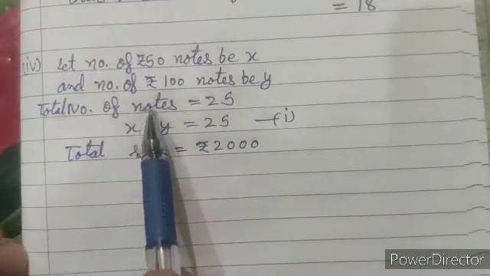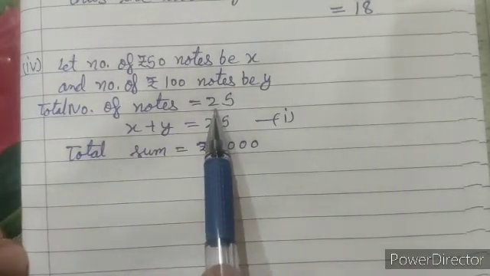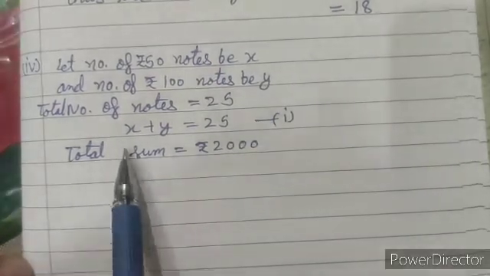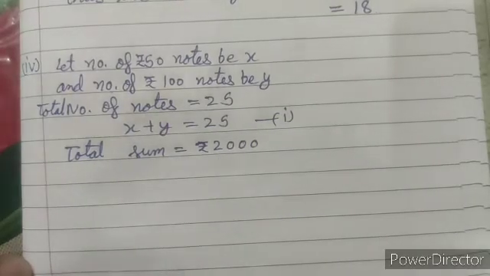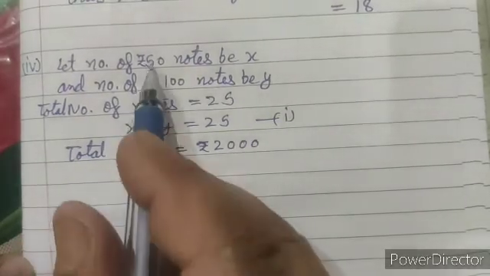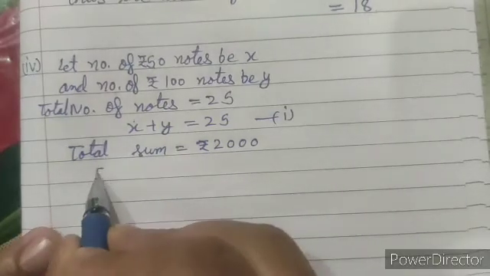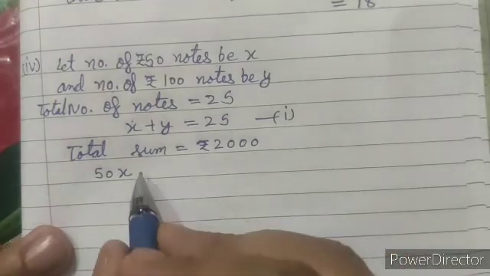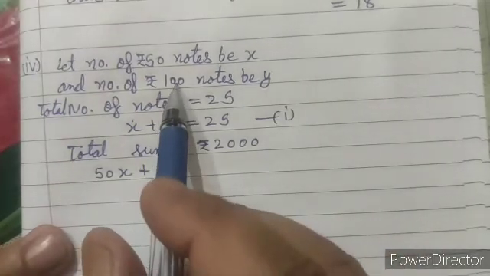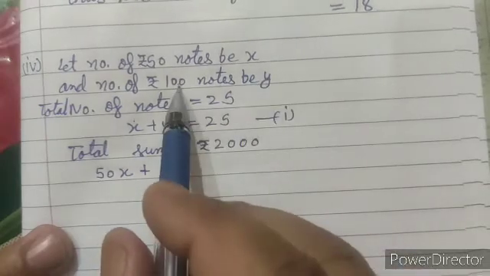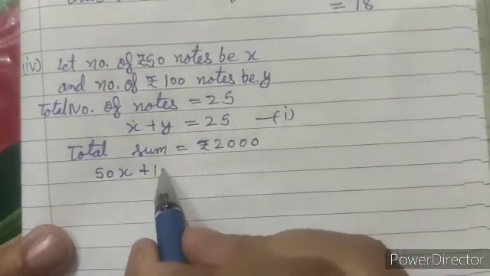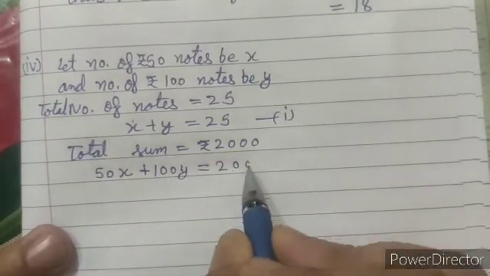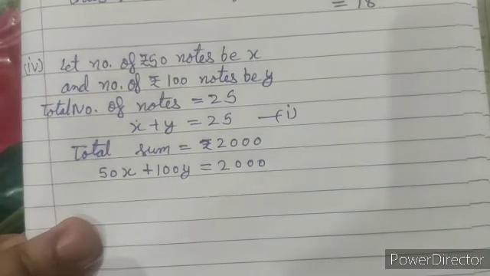Now the total number of notes she received was equal to 25. That means x plus y will be equal to 25. Now she withdrew rupees 2000. There were x notes of rupees 50 and their total will be equal to 50x plus, similarly she received y notes of rupees 100, so the total will be 100y, and the sum of these two is equal to the total sum, that was 2000.